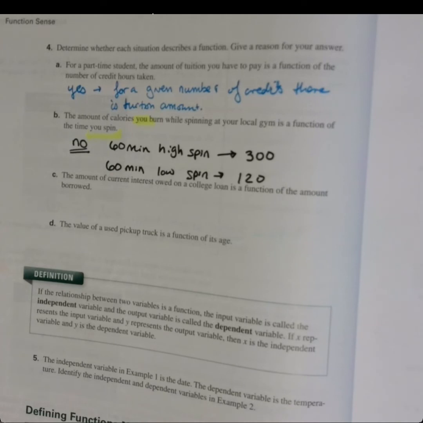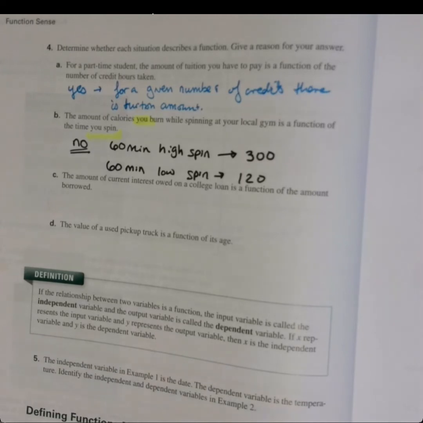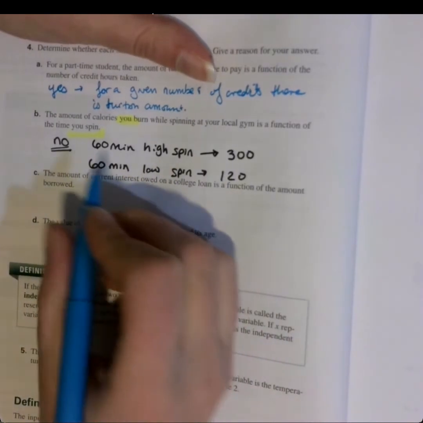In part C, the amount of interest owed at a college on a college loan is a function of the amount that we borrowed. This one is a function. There is a relationship that if you borrow a certain amount, there will be exactly one amount of interest that you owe. It won't be 2 different things where you simultaneously owe 2 different things. There will be one thing that you owe. Okay? The output is not simultaneously 2 different things. So we have a function. So this is yes.